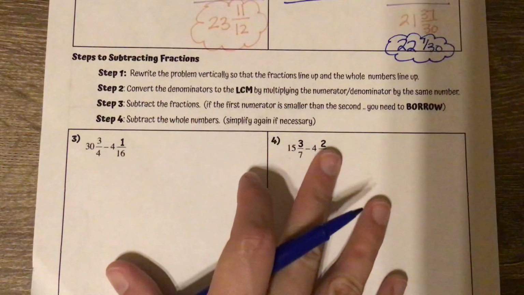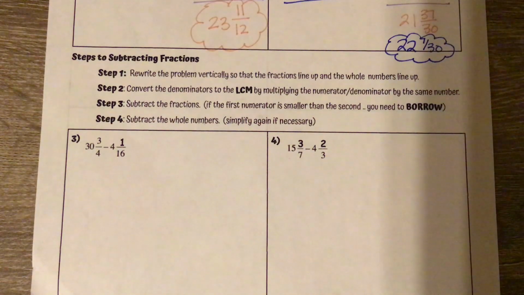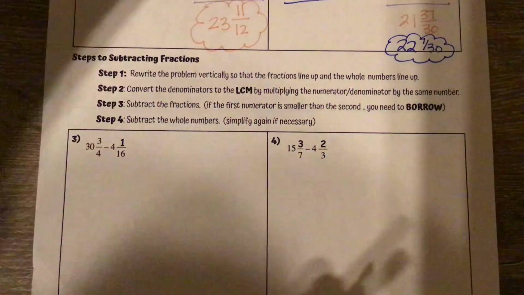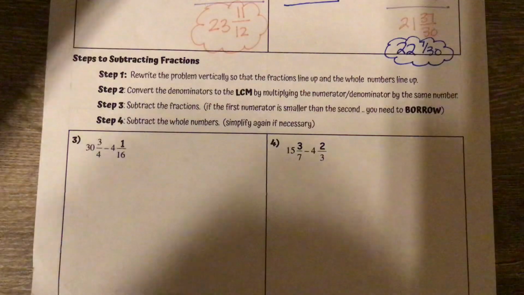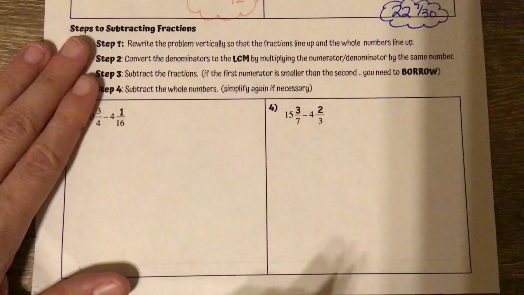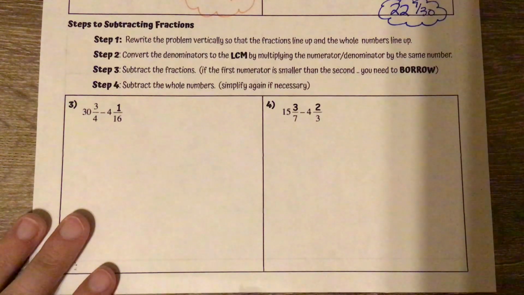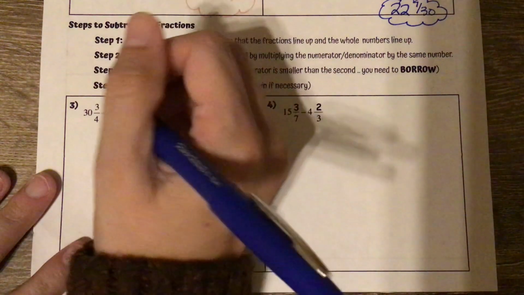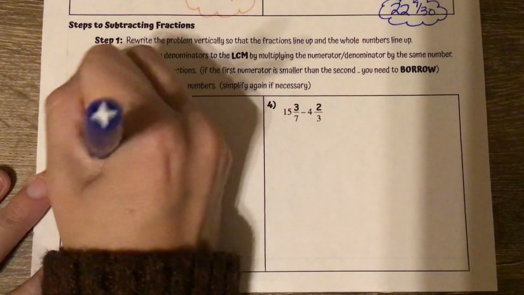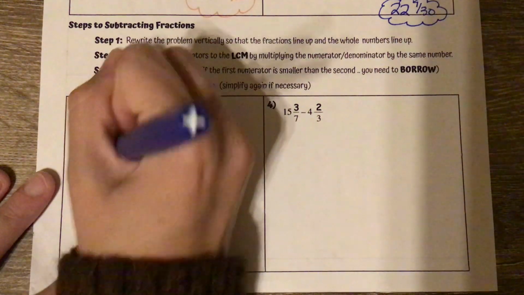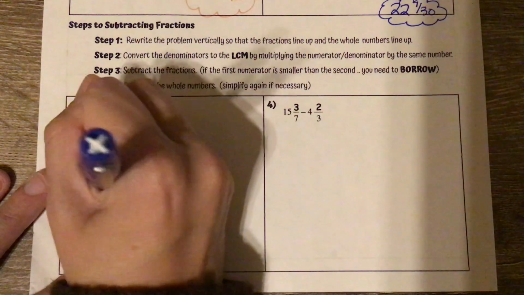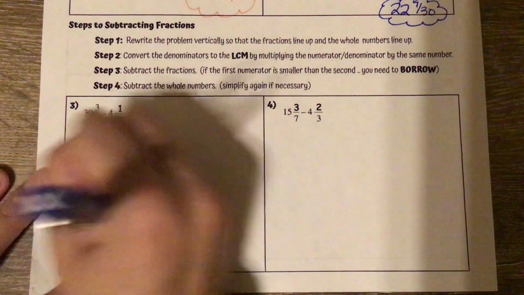All right, let's look at some basics of subtraction, and then we're going to do some problems together, practicing using those integer rules. Same steps: we're going to rewrite them vertically, and it's important with subtracting because order is important for subtraction. So we have 30 3/4 minus 4 1/16.